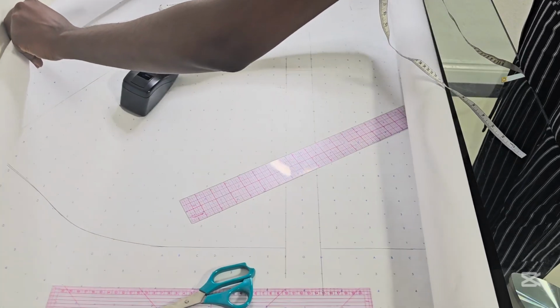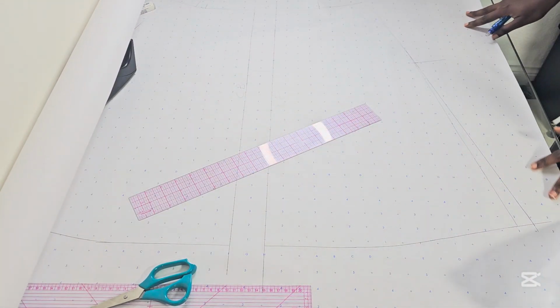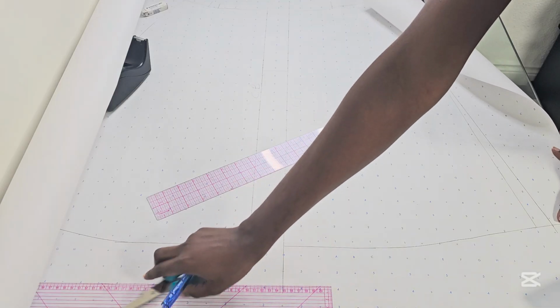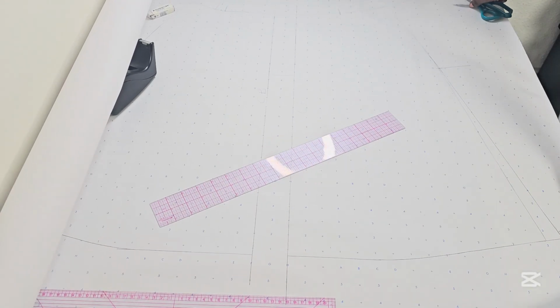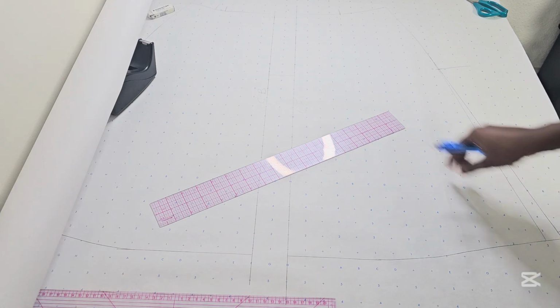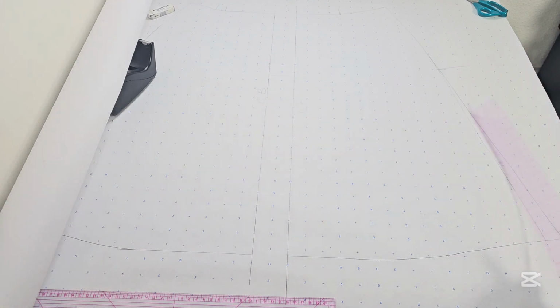Let me just move it one more time. This is our front over here. This is what your front looks like. And that is our back.